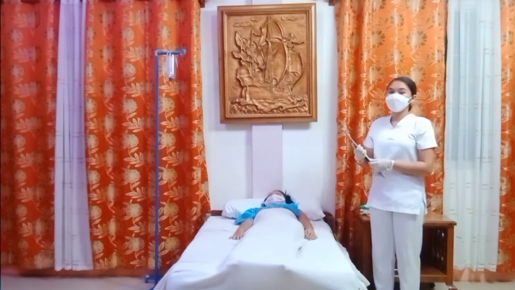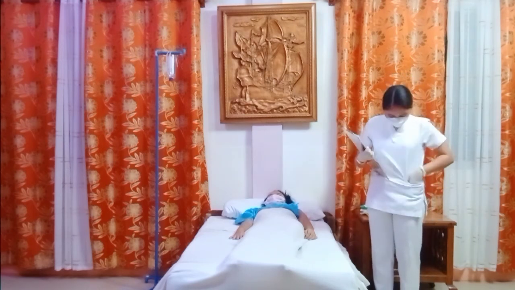Lastly, document the temperature results in the patient record.